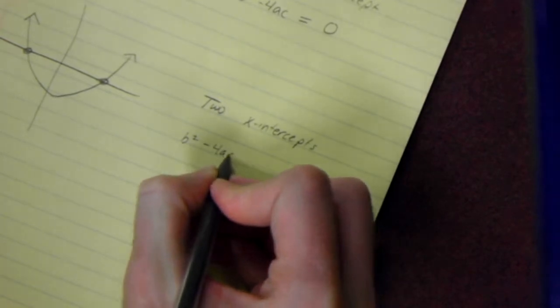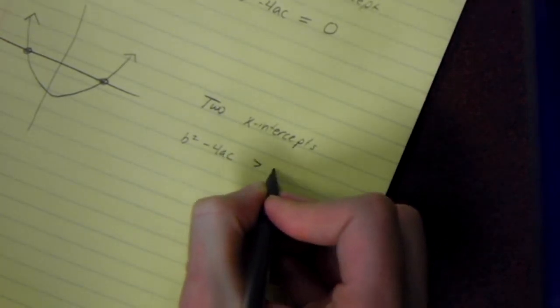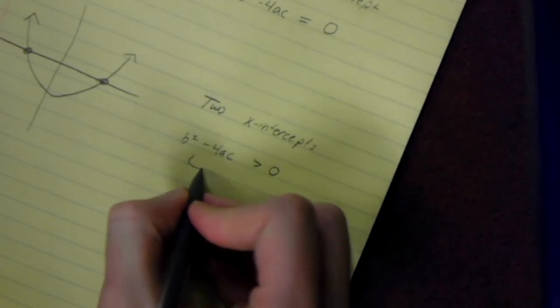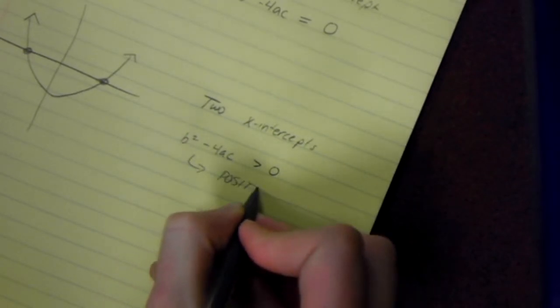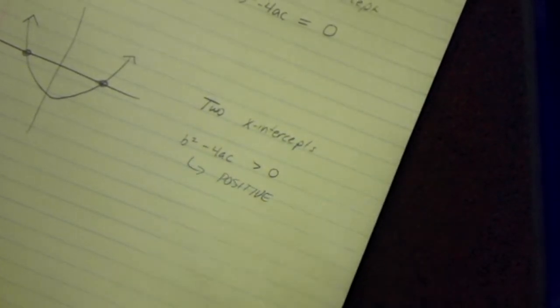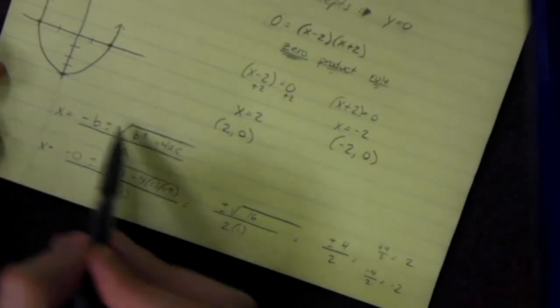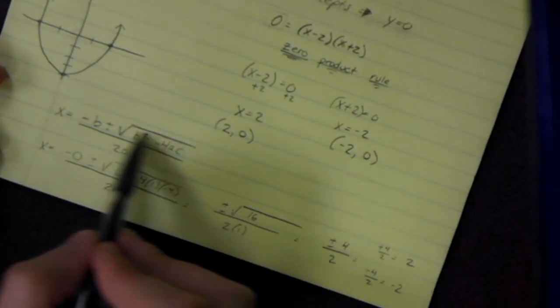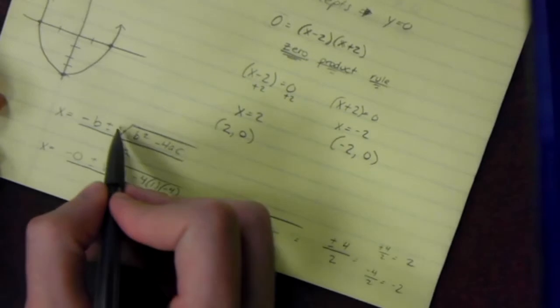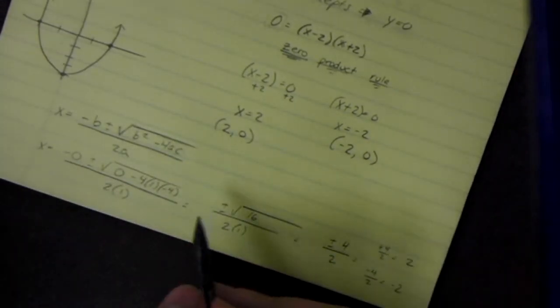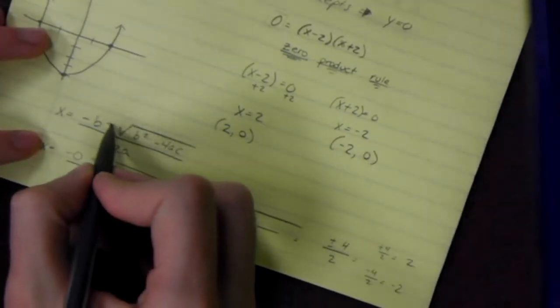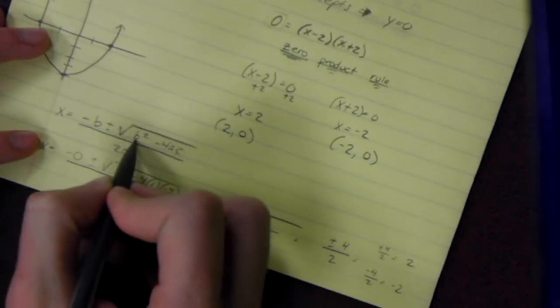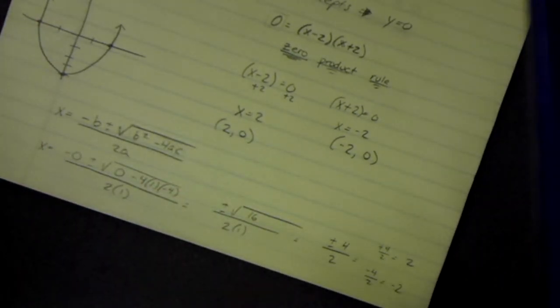And then the final situation is where b squared minus 4ac is greater than 0. In other words, it's a positive number. Okay? So notice here, looking at the equation, if b squared minus 4ac is a positive number, well, then it's going to have a square root. It may not be a nice and pretty one, but it will have one. So you'll have plus the square root and minus the square root. And that's where you get your two solutions from.